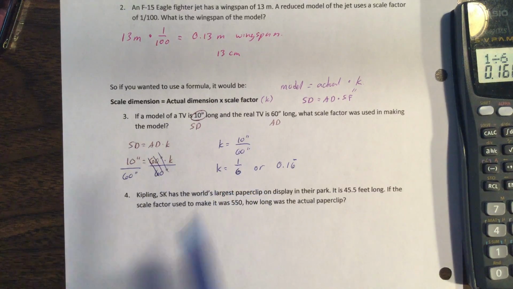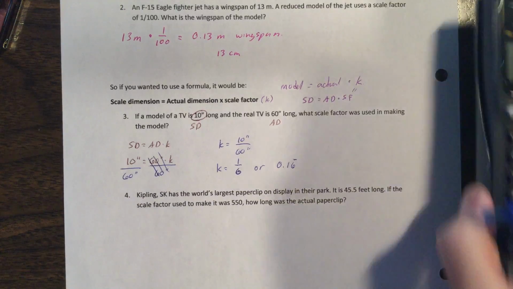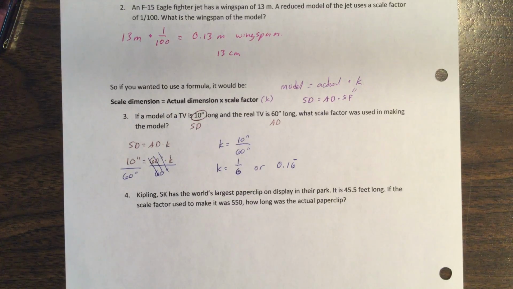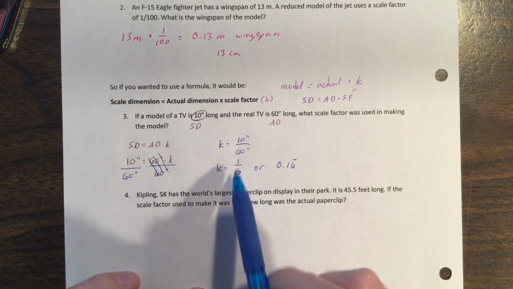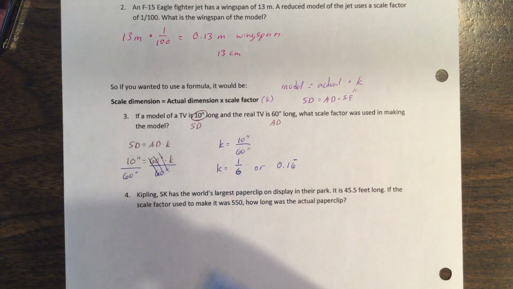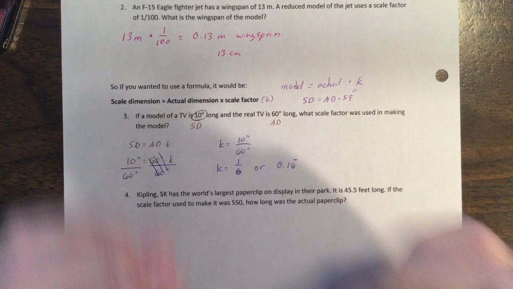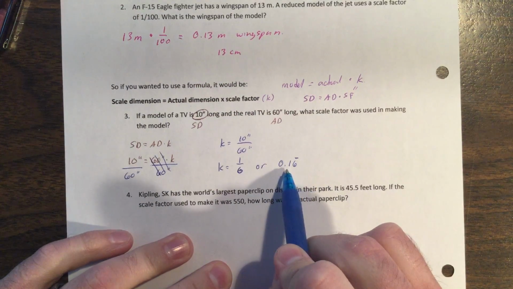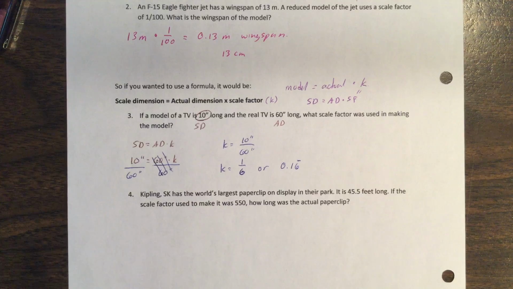We like to use a fraction if at all possible, as it's slightly more accurate in our descriptions. So this would be our scale factor. It means that it's a 1:6 ratio, meaning that the model is 1/6 of the size of the original. It's been made smaller. The decimal here is less than 1, so that means that it is a smaller model than the original.